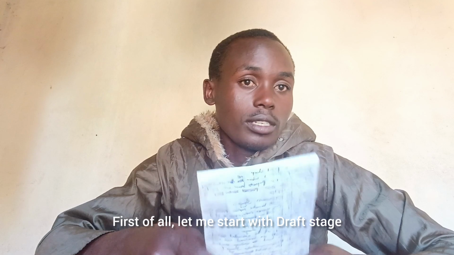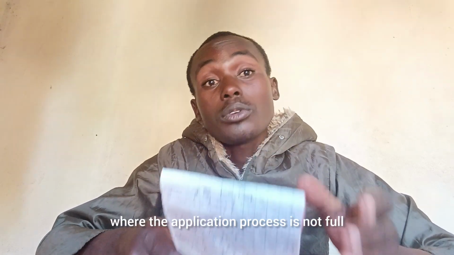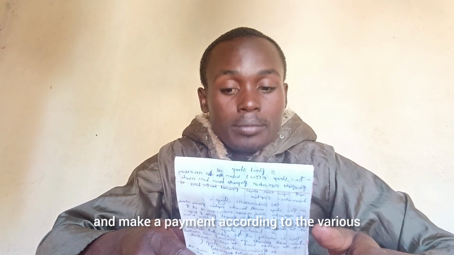First of all, let me start with the draft stage. When we talk of the draft stage, this is the initial stage whereby the application process is not fully completed and submitted. Completion of this phase requires you to fill in the necessary basic information and make a payment according to the various passport processing charges. What does this mean?